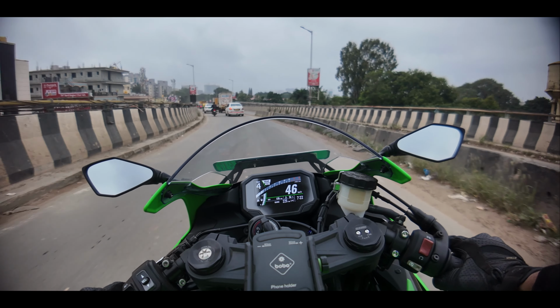While using the quick shifter, I noticed one thing: if you are at lower speed, the gear change from second to third is a little glitchy. But if you are at higher speeds and shifting from 3 to 4 to 5 to 6, that's pretty smooth. In my Daytona we did not have the quick shifter, so I never used it before.